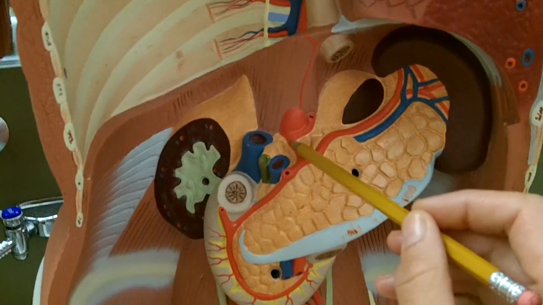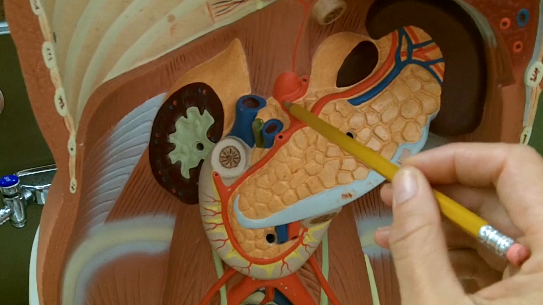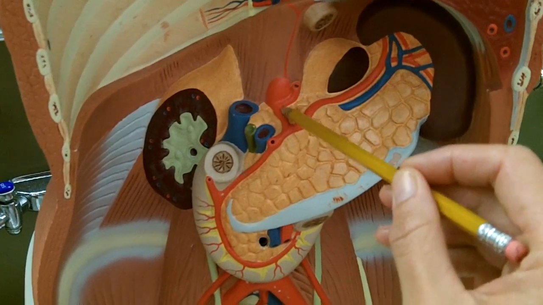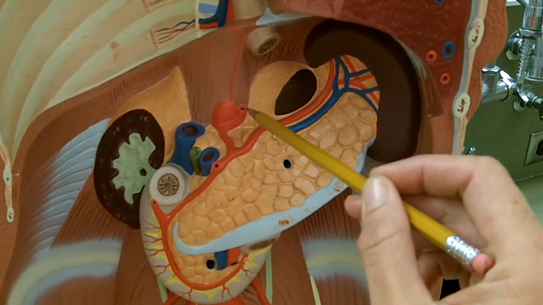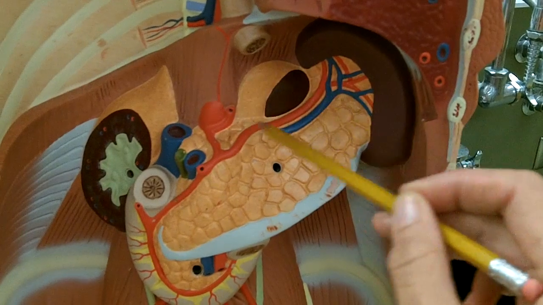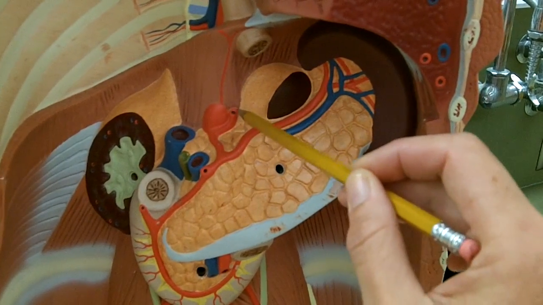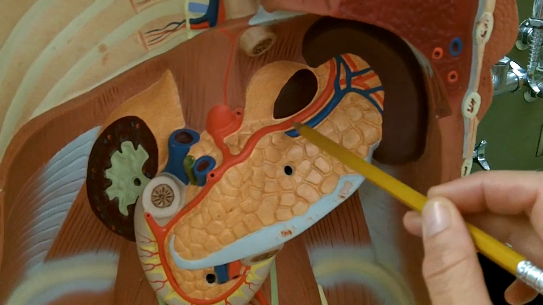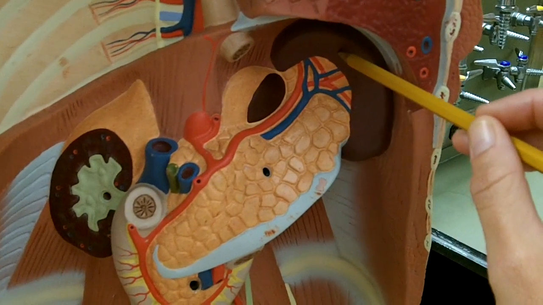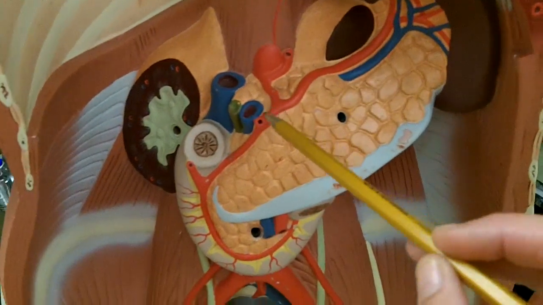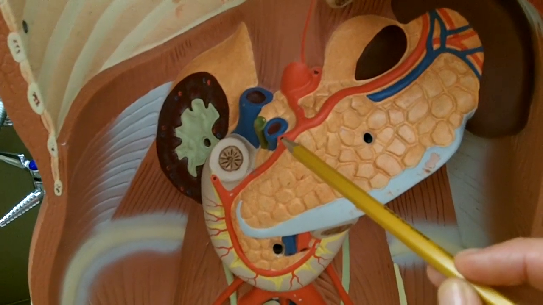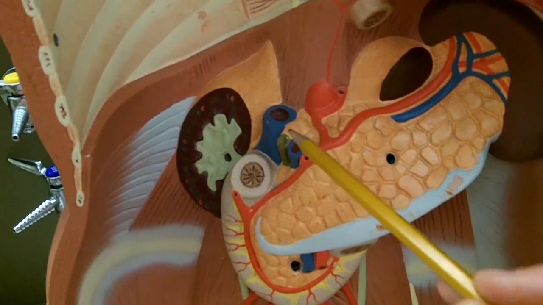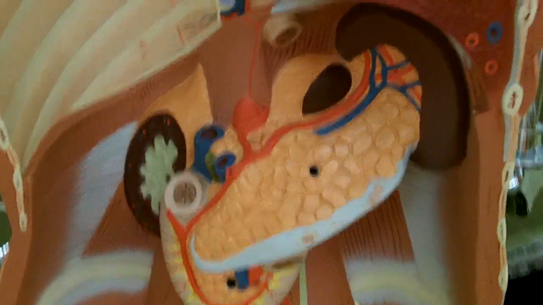This is the first branch off of the abdominal aorta. It's called the celiac trunk. This branch right here off of it that would go to the stomach, which is missing right now, is the gastric artery. This vessel that goes up to the spleen is the splenic artery. And then this vessel right here, which would continue on to the liver, is the hepatic artery.